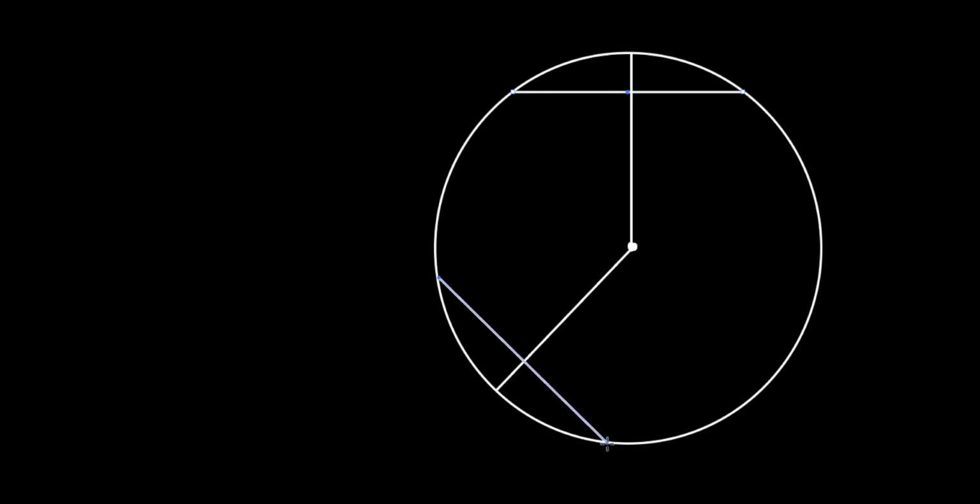Oh, it's a bunch of stuff on this one. So that goes up here like this, that radius. This radius goes down here like this. Then you got a chord like this. Then you got another chord like this. Okay.